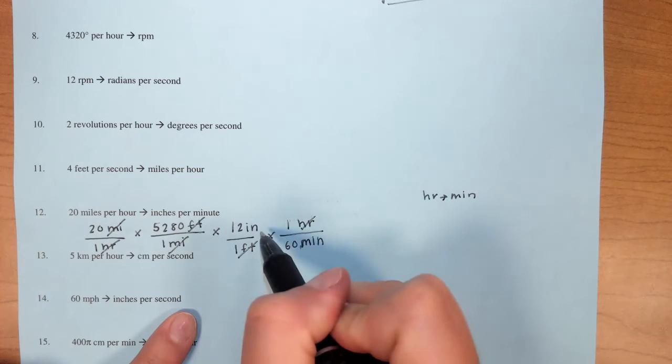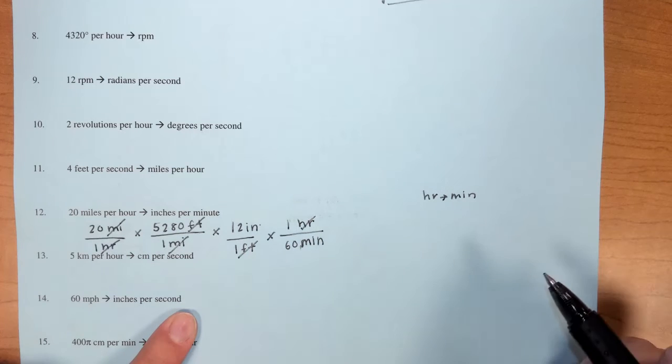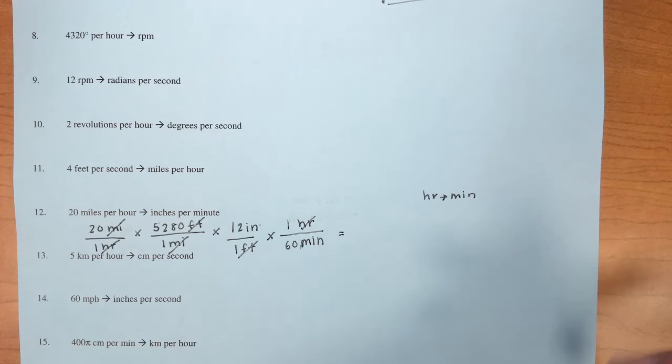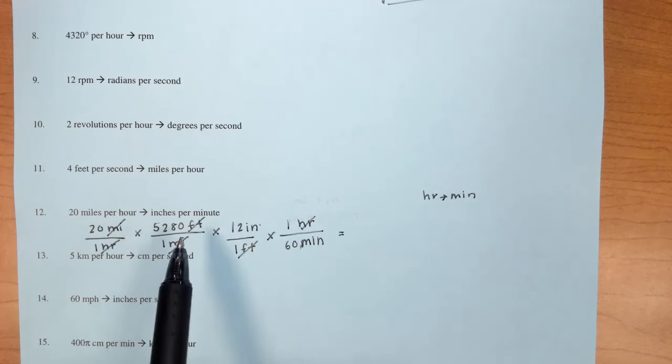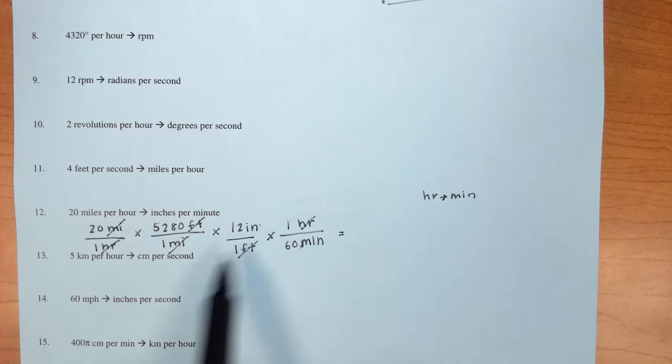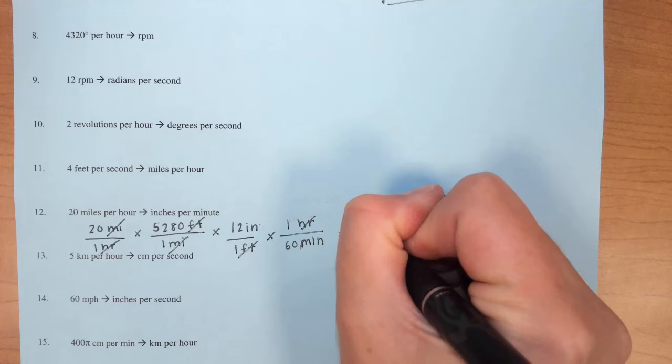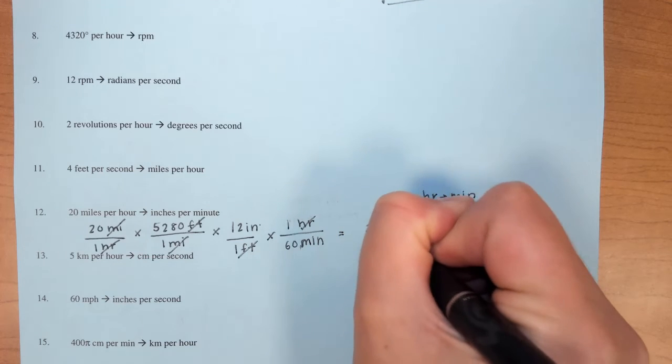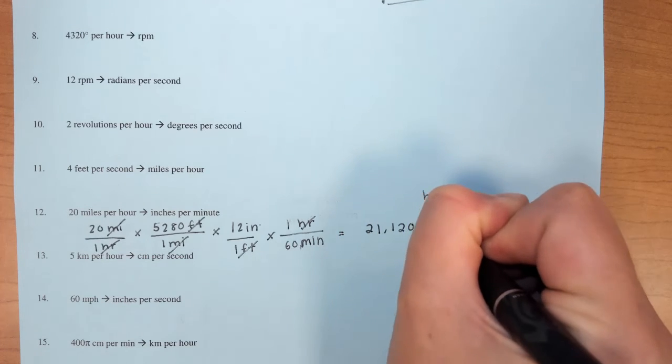And so check your final units. We have inches per minute. That's exactly what we wanted. So type all of this into a calculator and see what happens. Across the top, we have 20 times 5,280 times 12, all of that being divided by 60. So that is going to give us a final value of 21,120 inches per minute.